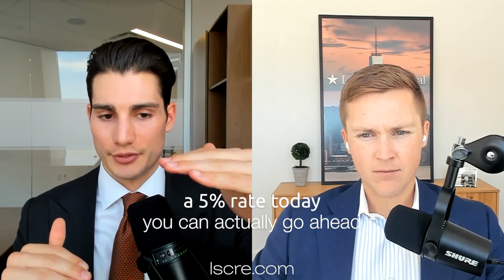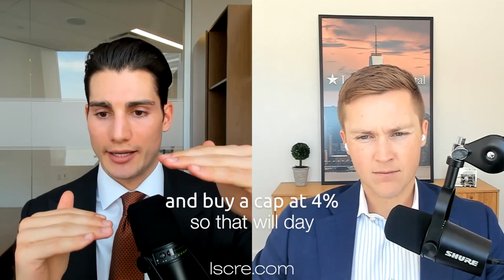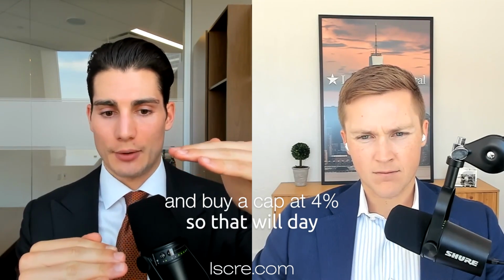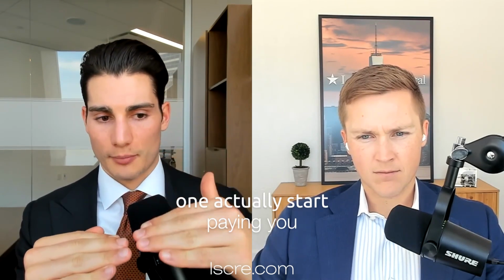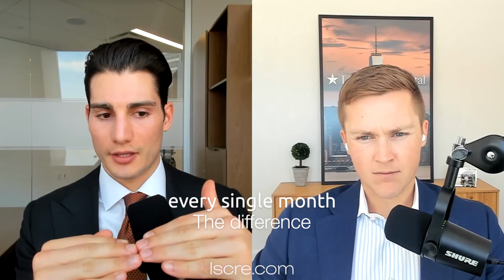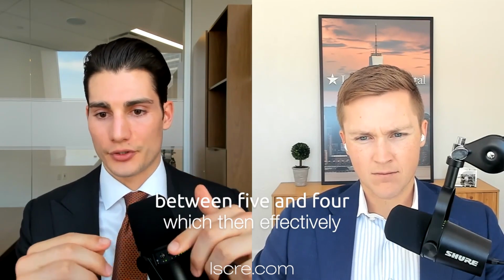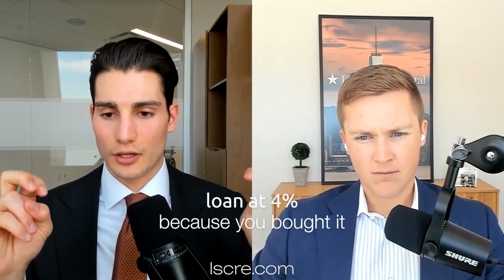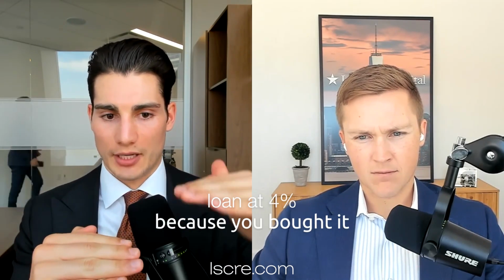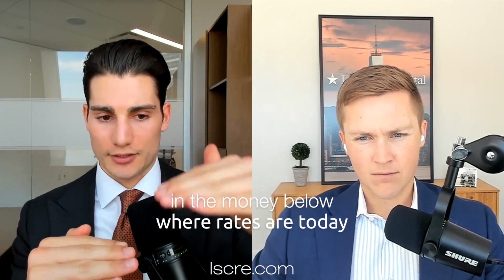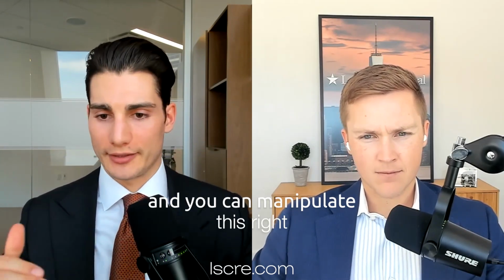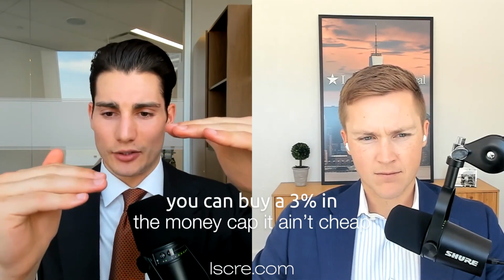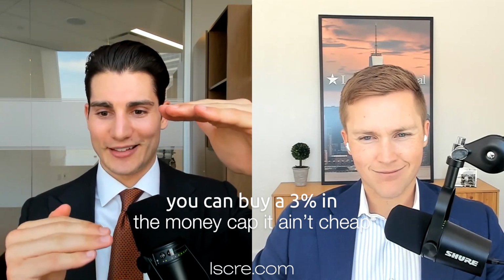So if you have a 5% rate today, you can actually go ahead and buy a cap at 4%. So that will, day one, actually start paying you every single month the difference between 5 and 4, which then effectively creates a synthetic fixed rate loan at 4% because you bought it in the money, below where rates are today. And you can manipulate this, right? You can buy it as deep as you'd like. You can buy a 3% in the money cap.